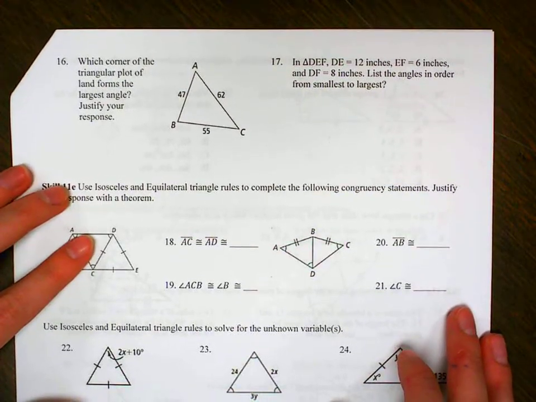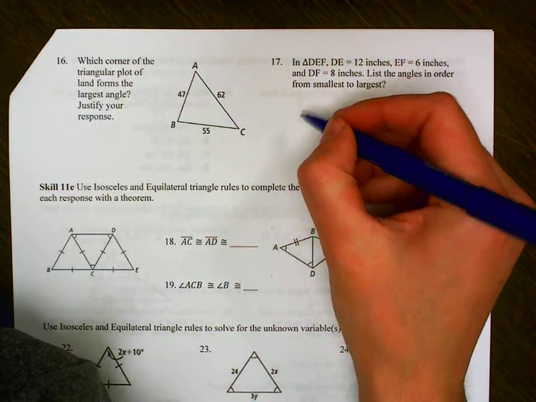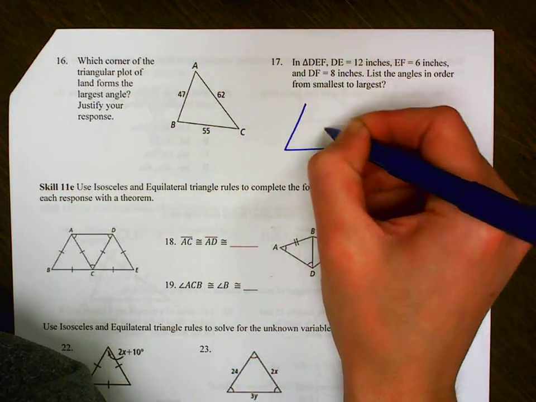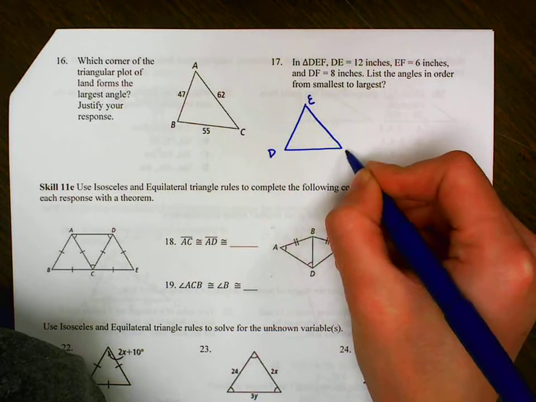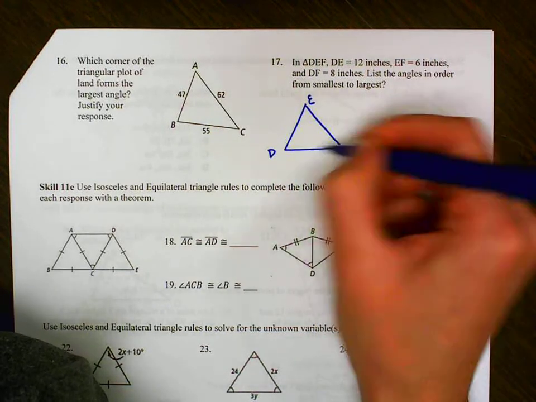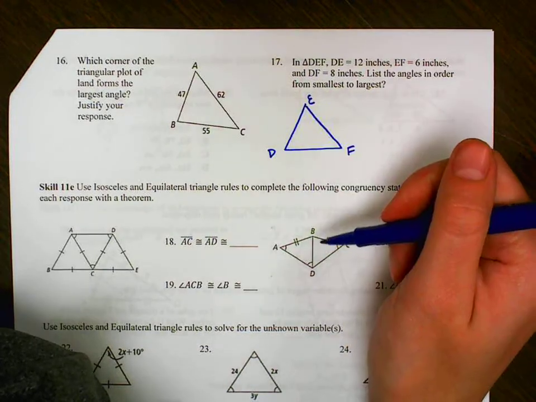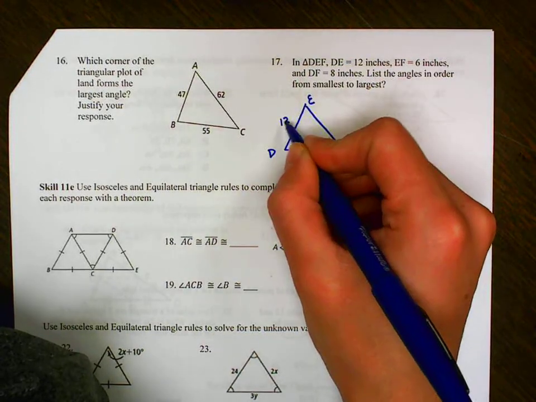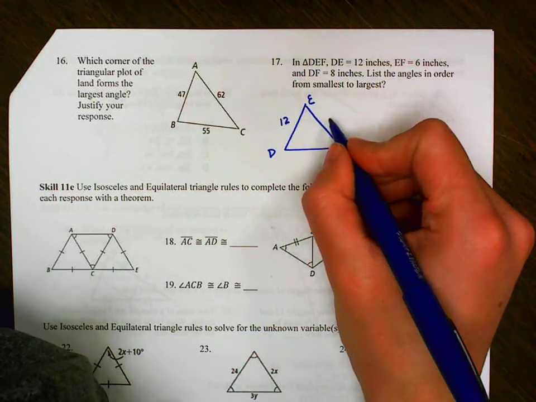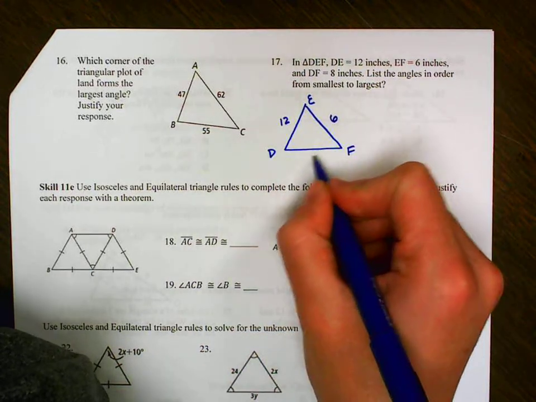Number 17 says in triangle DEF. So let's start by drawing triangle DEF. So we name it by its vertices. So there's D, there's E, there's F. You could put it in any order. It could be D, E, F. Just need to label the 3 vertices. But what does matter is DE has a length of 12. So the segment DE is 12. The length of segment EF is 6. And the length of segment DF is 8.